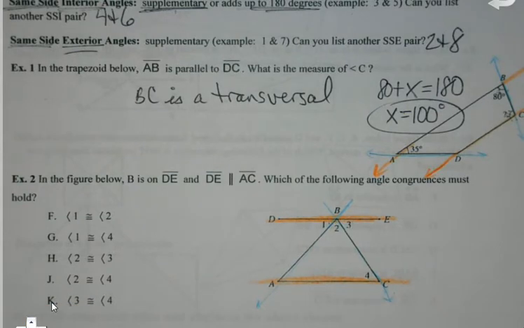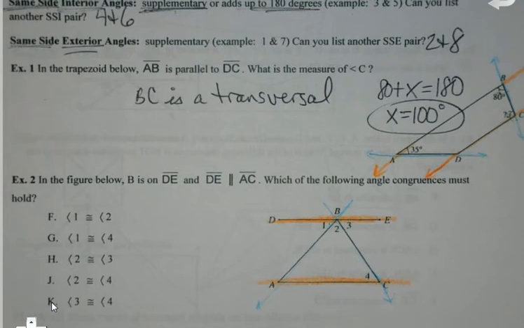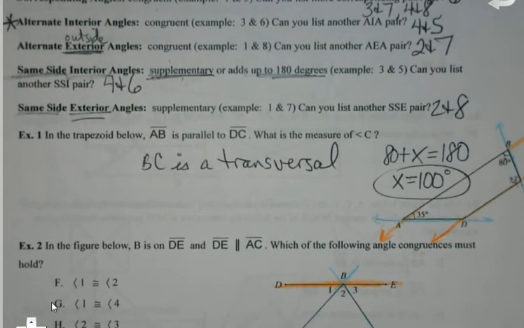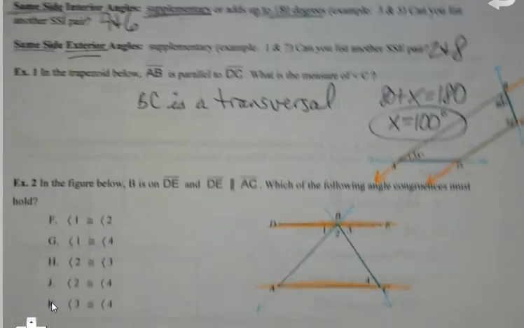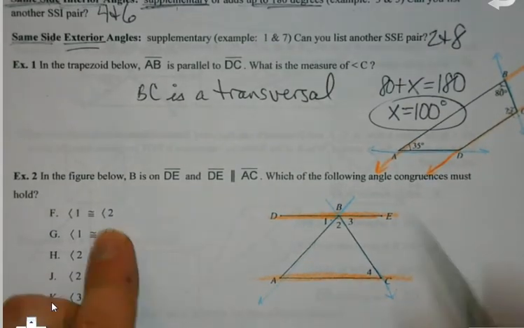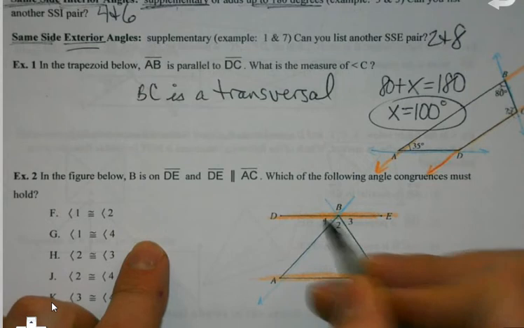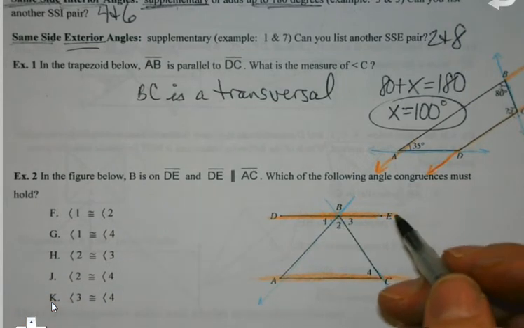Now, I'd mentioned before, more times than not, when you get into a situation like this, alternate interior angles are going to be the things that seem to occur. So that Z shape might be something I want to keep an eye out for. If I look at 1 and 2, well, they're right next to each other. So that doesn't really go with anything we've been doing.